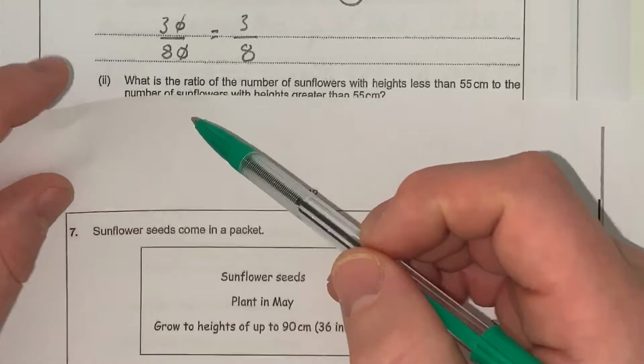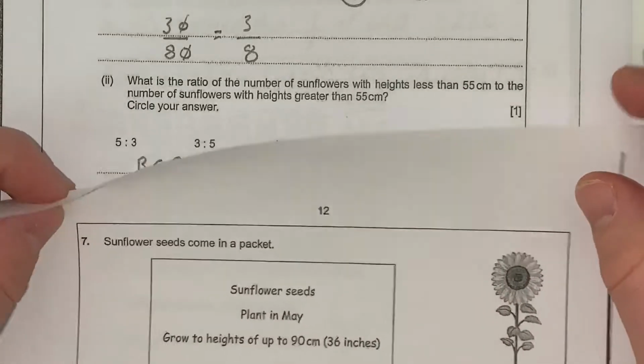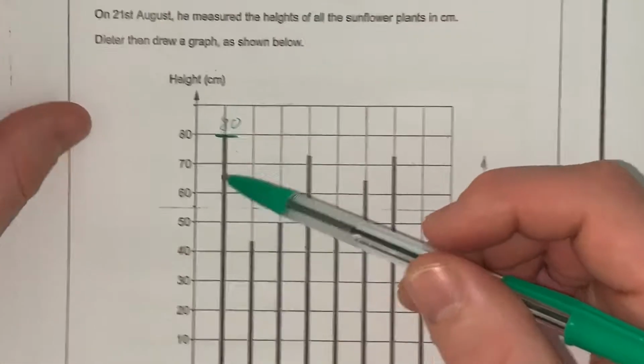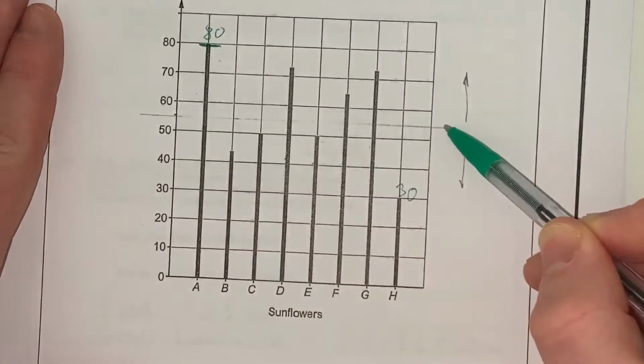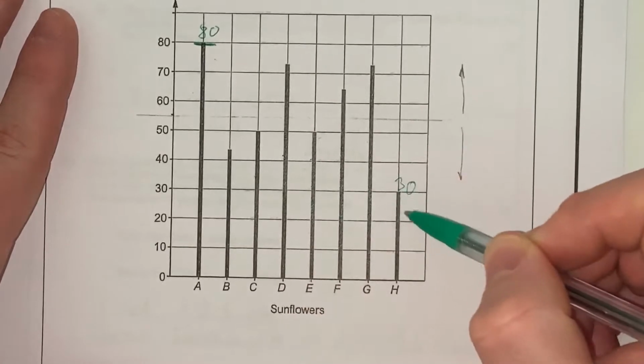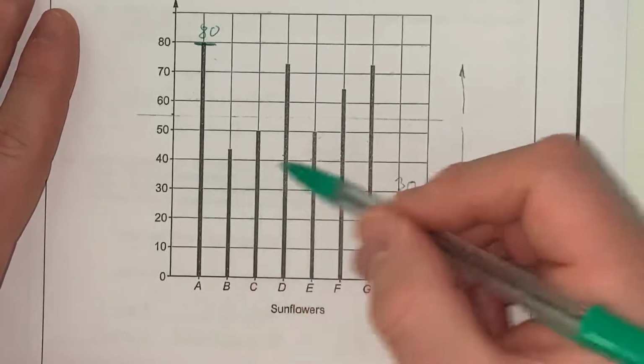Next one, what is the ratio of the number of sunflowers with heights less than 55 to the number of sunflowers with heights greater than 55? So I'm going to count all of them which are smaller than 55. So 55 will be across here. So 1, 2, 3, 4. 4 of them are less than 55. Let's count how many are bigger than 55. 1, 2, 3, 4.